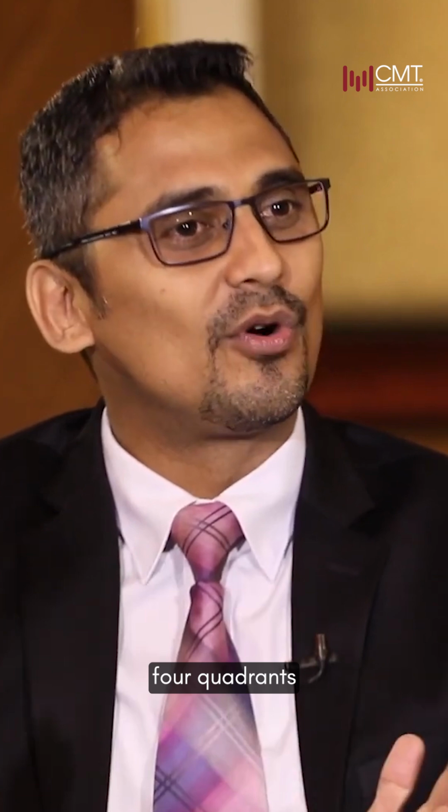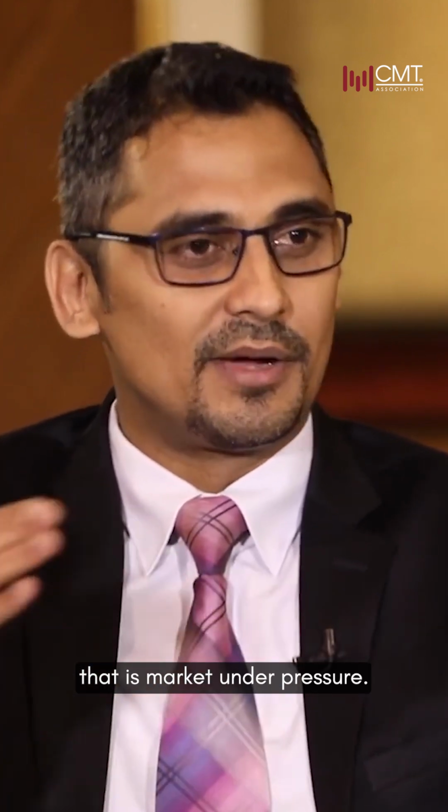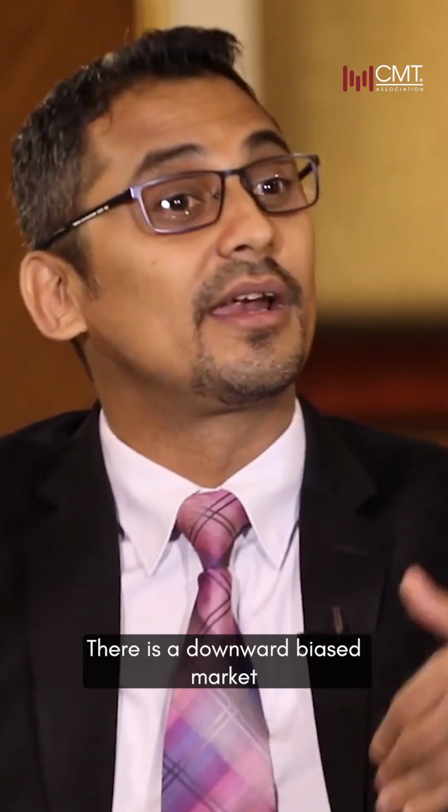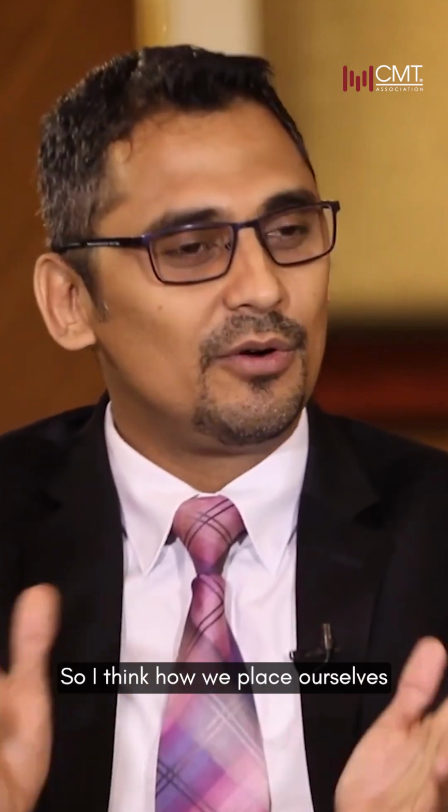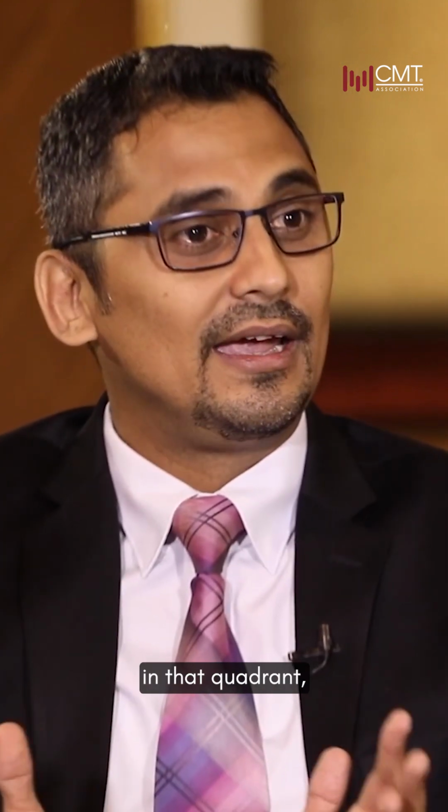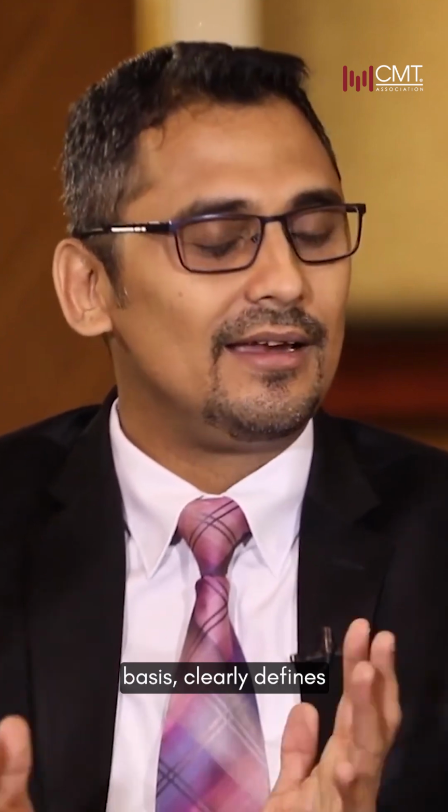So we've clearly created 4 quadrants in our market direction. There is an upward trending market, there is a market under pressure, there is a downward bias, and markets which will rally back again. So how we place ourselves in that quadrant and how it performs on a trailing 26-week, trailing 4-week basis clearly defines the sectors which can do well and the market direction as well.